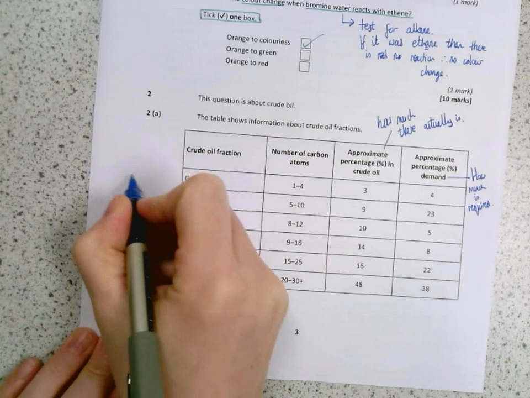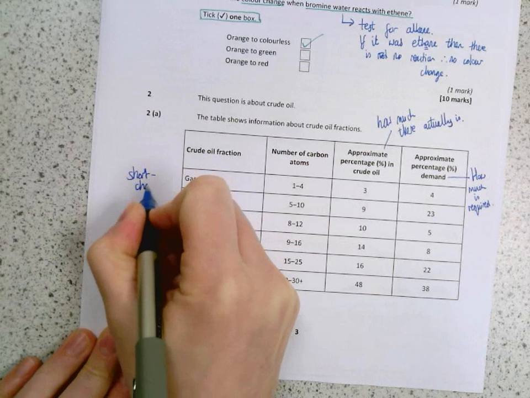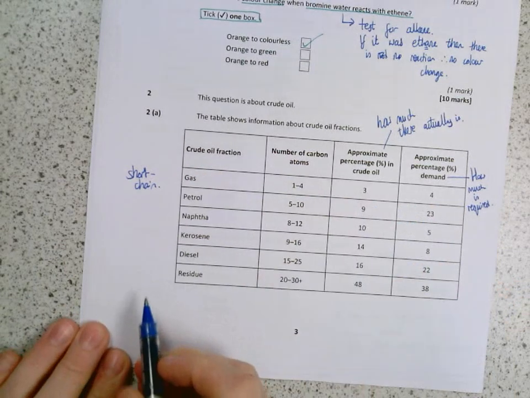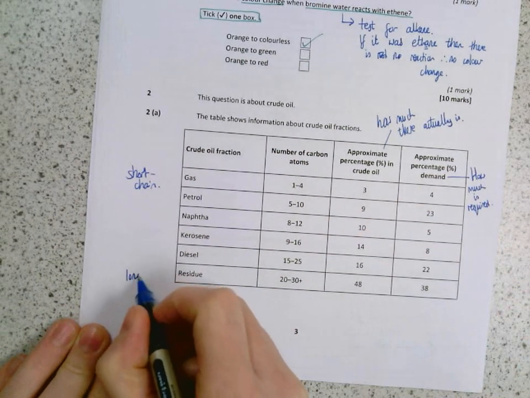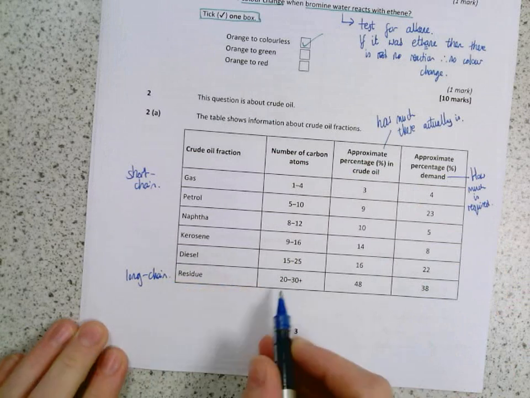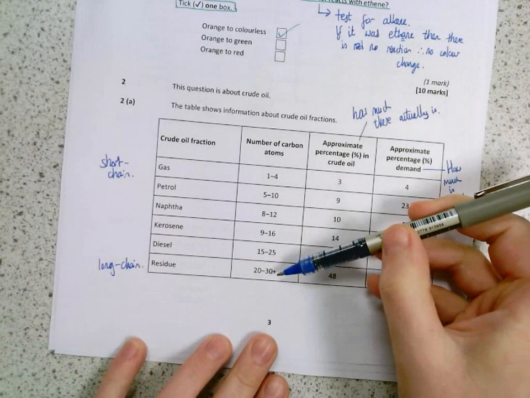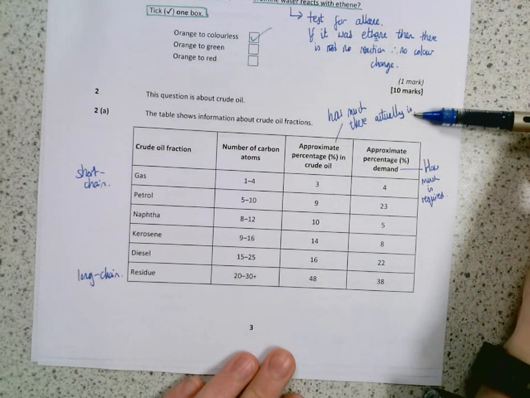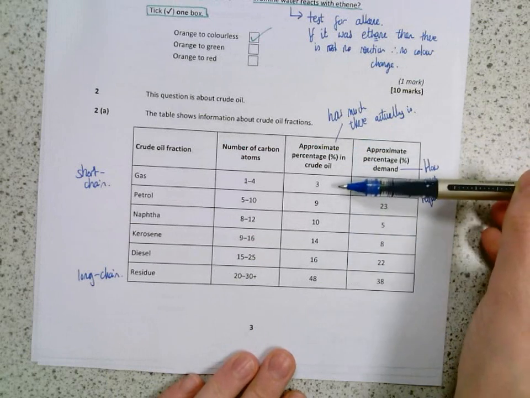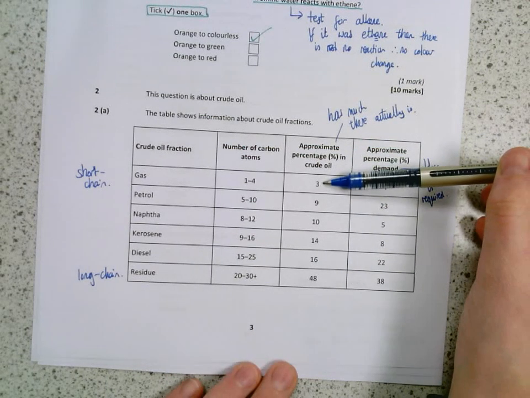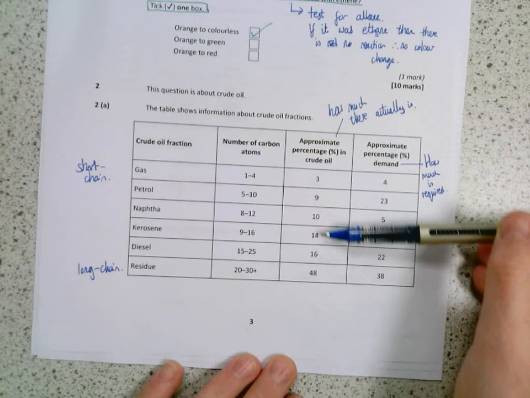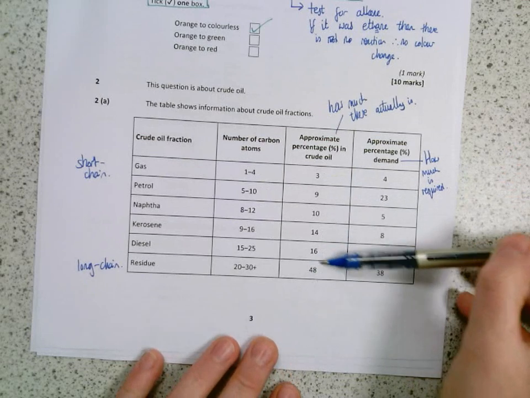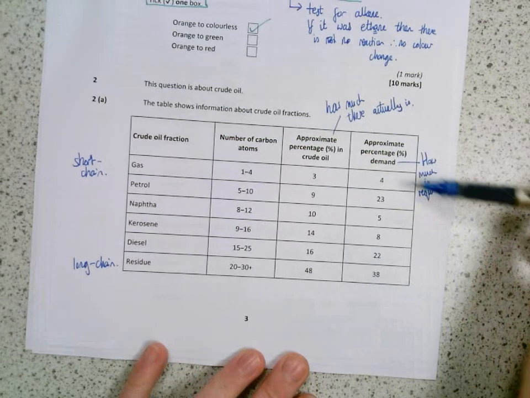The answer is they start as short chain hydrocarbons, so gas has between 1 and 4 carbons in its chain, and then it moves all the way down to very long chain hydrocarbons down here, which have between 20 and 30 or more carbons in a chain. And then it tells me how much there actually is in crude oil. That's what this column is telling me. So if you actually just separated out crude oil, we've got not very much gas, more petrol, similar amount of naphtha, more kerosene, more diesel, and then almost half of the crude oil forms residue. So that's telling me how much there actually is in my crude oil.